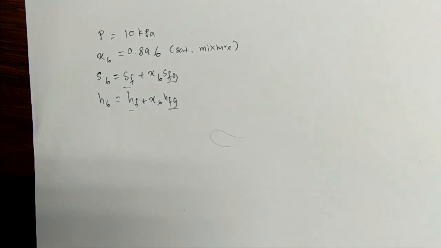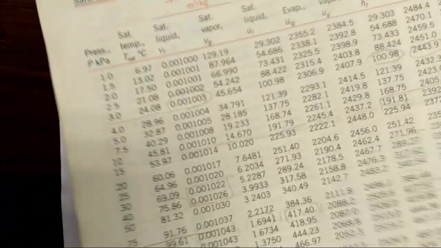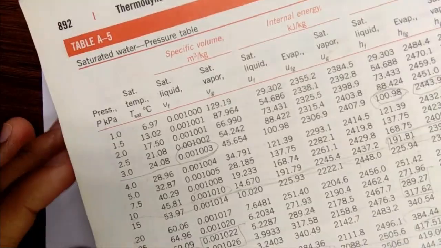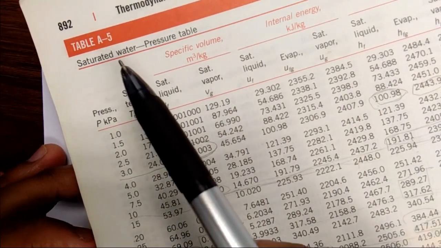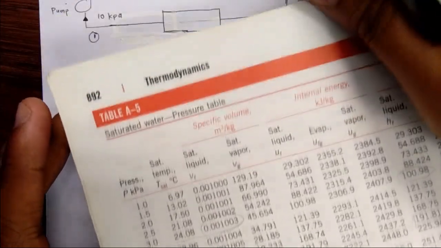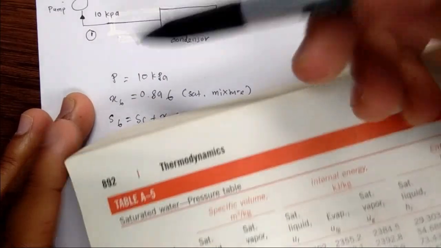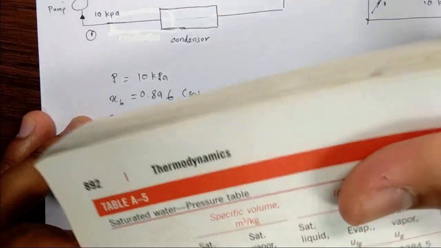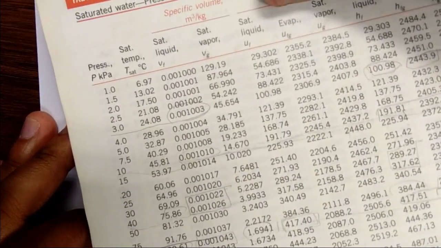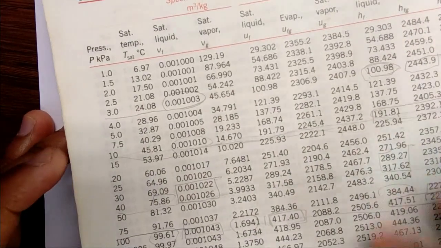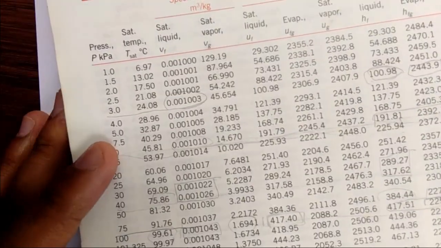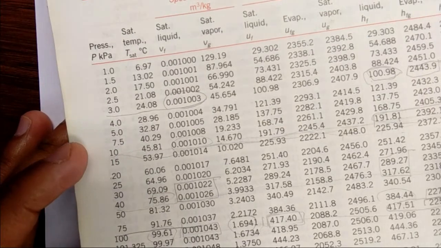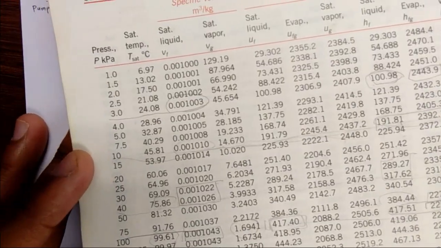You need to refer to table A5. Okay, table A5, at the pressure of 10 kPa, which is the saturated mixture.